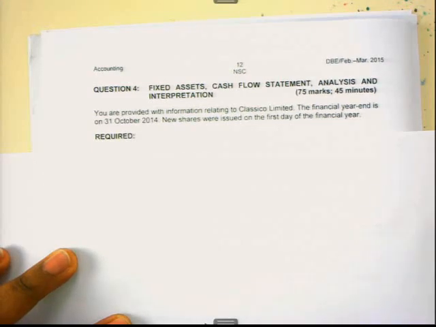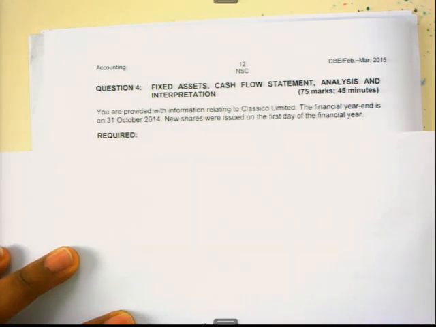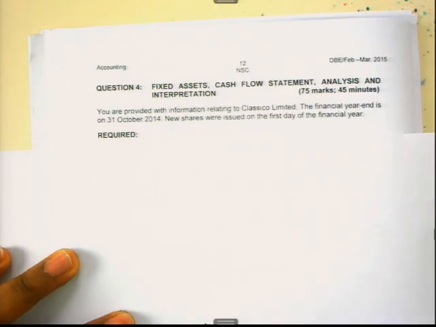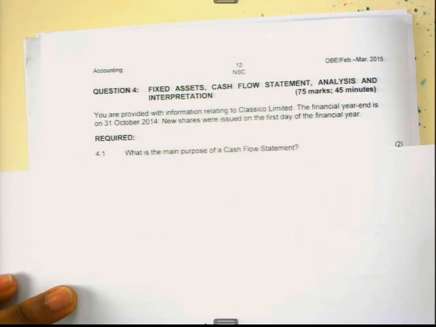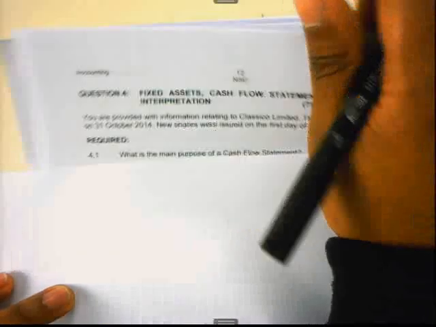Now, question 4. They said you are provided with information relating to Classico Limited. The financial year end is on 31 October 2014. New shares were issued on the first day of the financial year. Right, very important. The first question, they ask us, what is the main purpose of the cash flow statement?